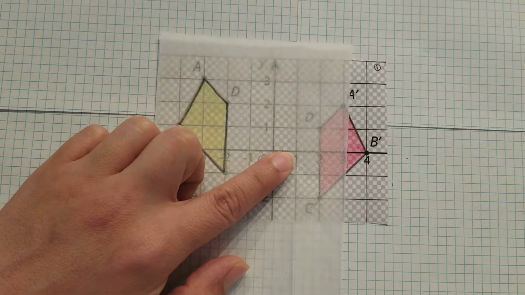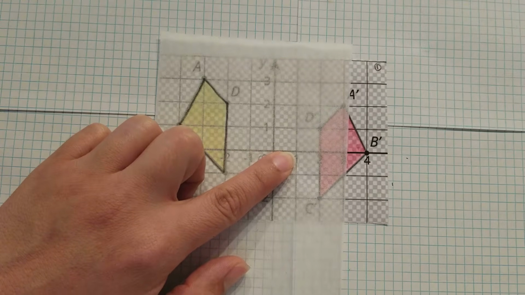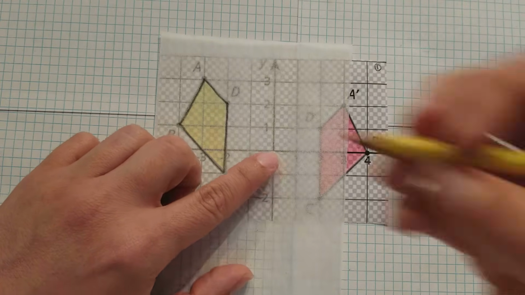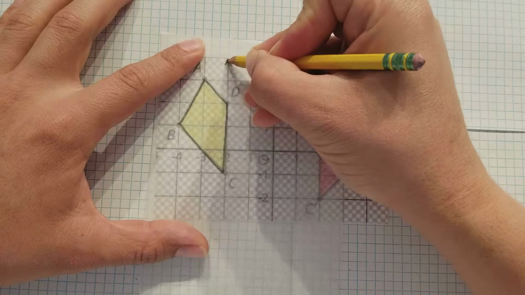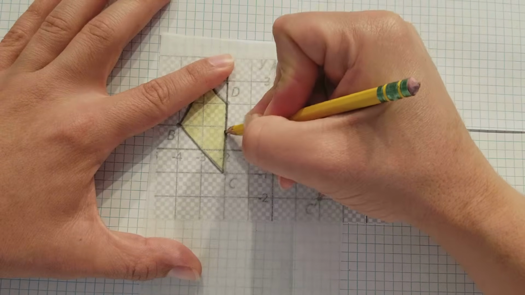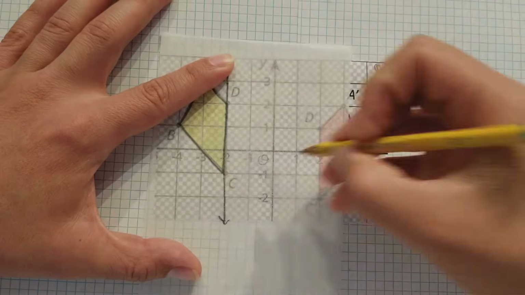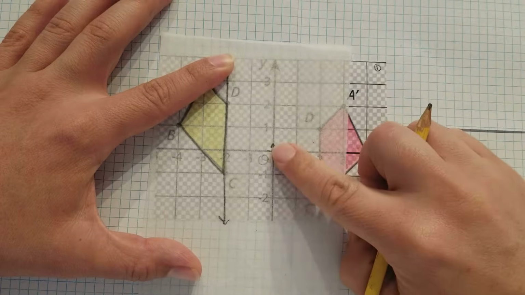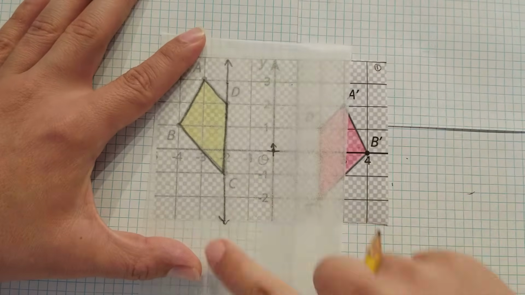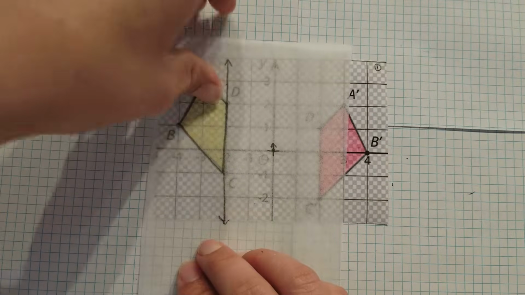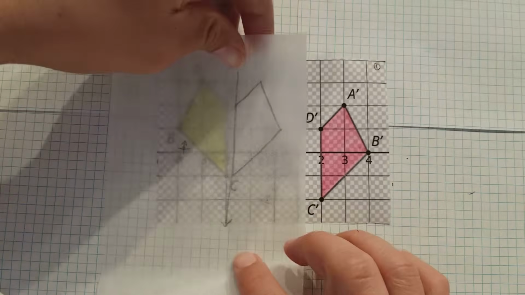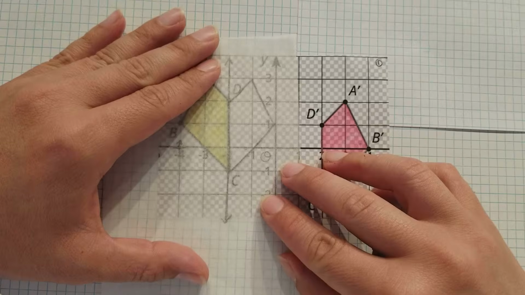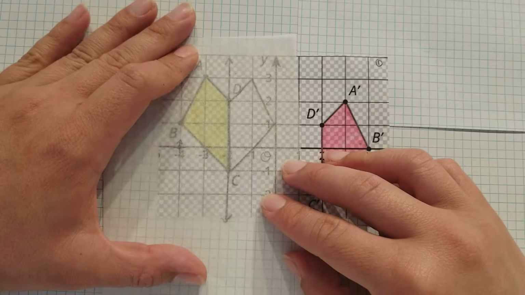What if, instead of flipping it over the y-axis, I flip it over the line x equals -2 to start off with? X equals -2 is the vertical line that runs through the x-axis at the number -2. Again, if this is my origin, this is my x and y axis, so this is x equals -2, that vertical line here. I'm going to flip it over that vertical line. And now this is where I end up, right? So this is my x equals -2 line.